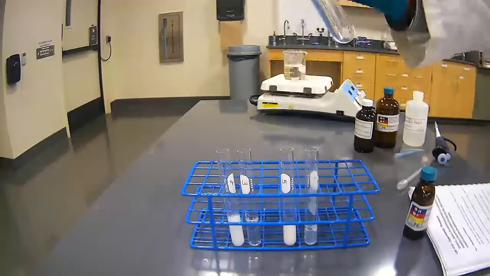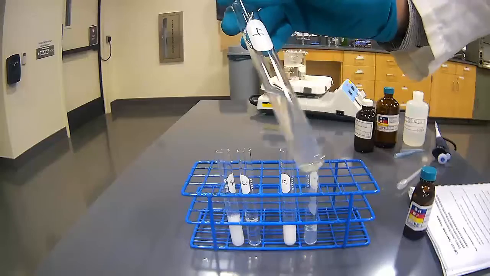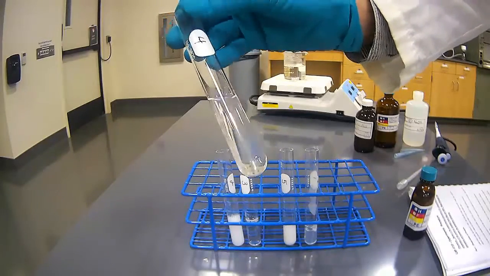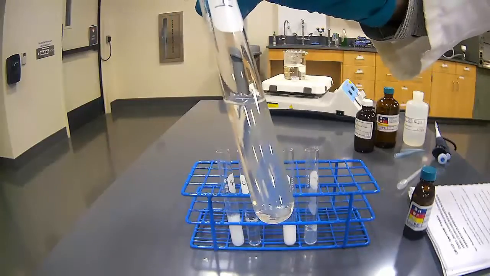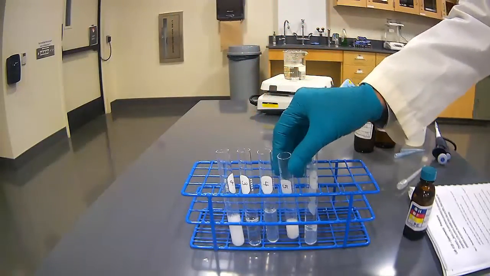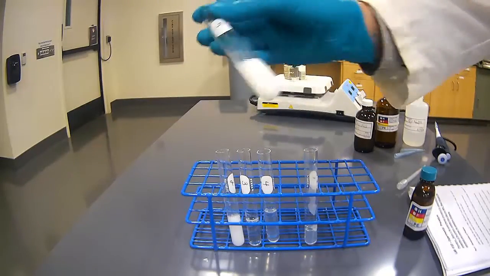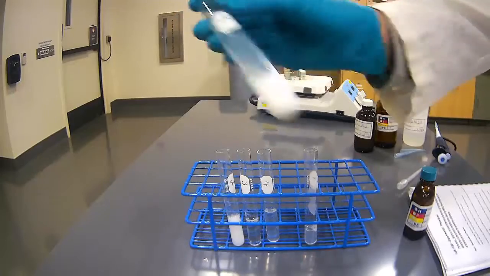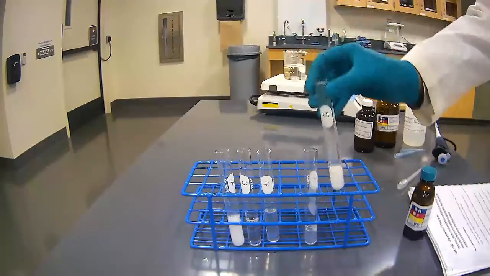Test tube number 4, we put in ethanol. The ethanol, I saw a lot of bubbling occurring with it, and then we ended up with a clear solution. Finally, in test tube number 5, we put in silver nitrate, silver 1 nitrate, and we get a thick, milky looking solution with it.